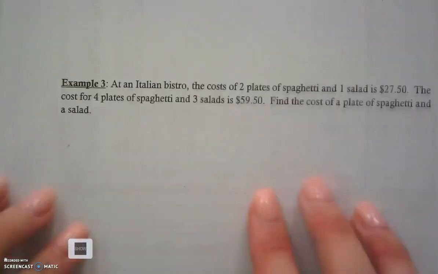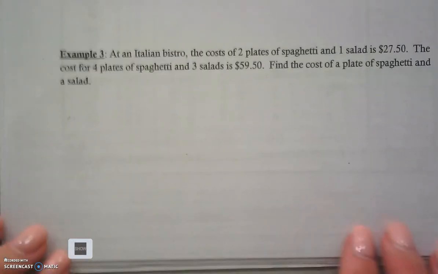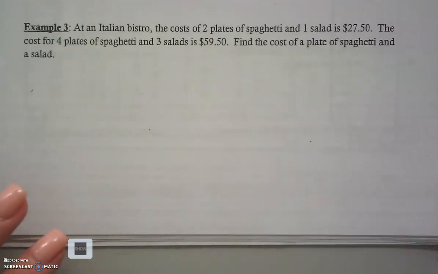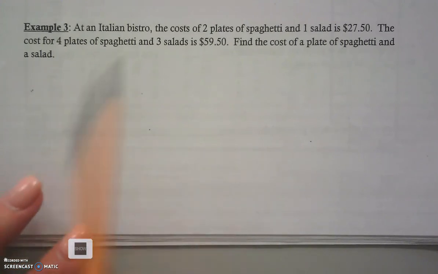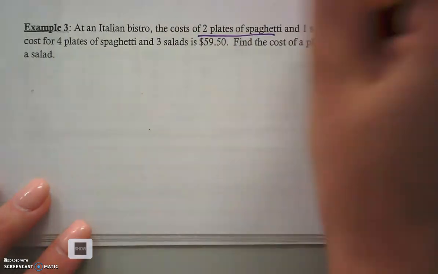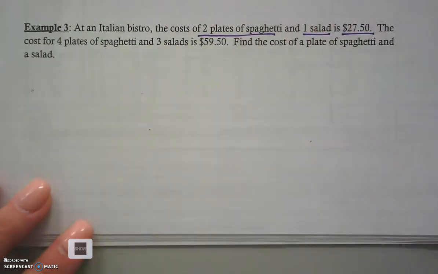Example number 3 is an example of an order problem. Like when you go to a restaurant and you order something. Okay? So one order at an Italian bistro, I can get 2 plates of spaghetti and a salad for that much money. That is one order.